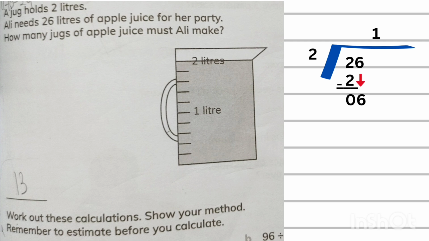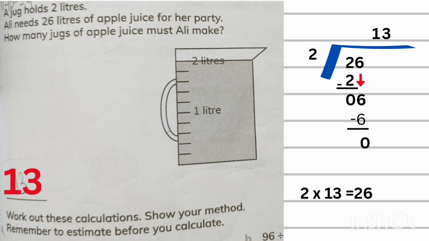Now ask yourself how many times 2 will be required to make 6. So we'll require 3 times 2. 2 threes are 6. Let's subtract this 6 from that 6 and it will also be 0. This is simply how you divide a number. Now when you multiply 2 times 13, it is also 26. In this way, we need 13 jugs to make 26 liters of juice.